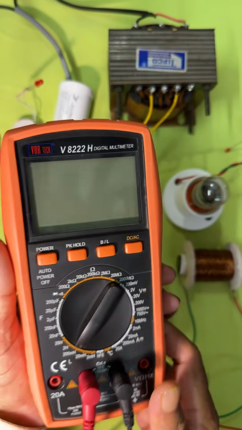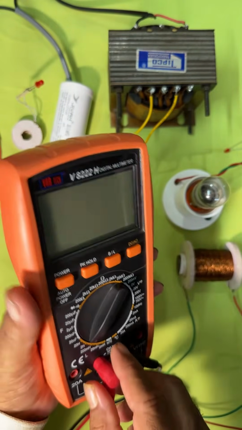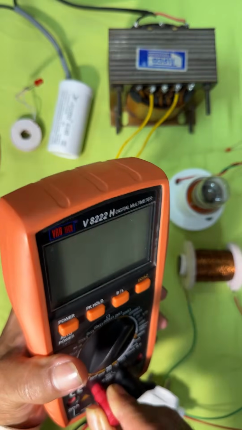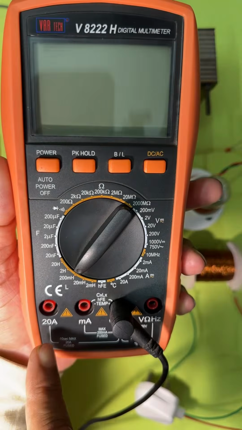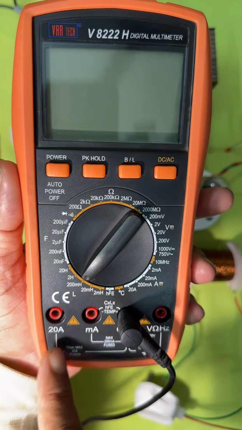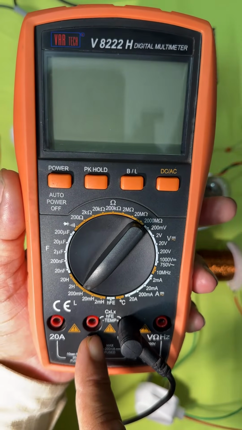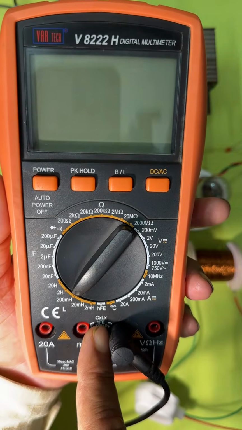And for measuring L, you have to fix this red terminal. You could see this socket is for measuring 20 ampere of current, and this socket is used for measuring CX, LX.